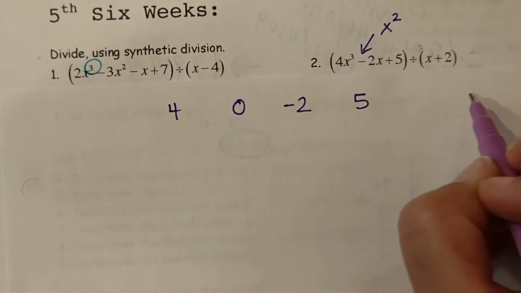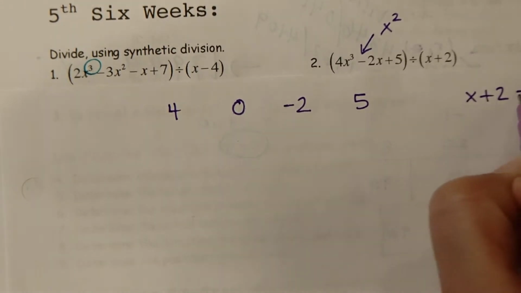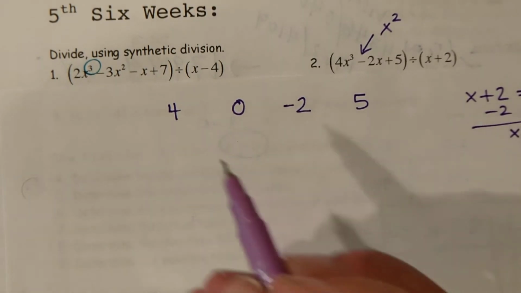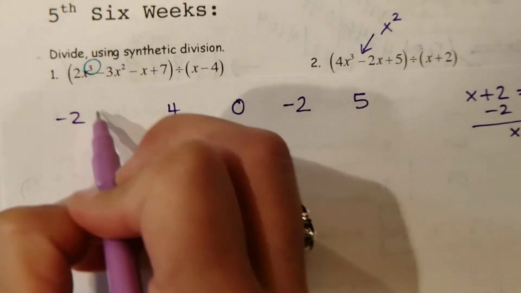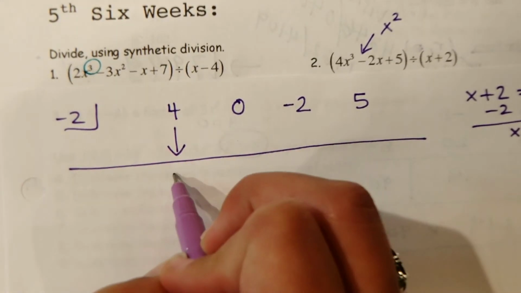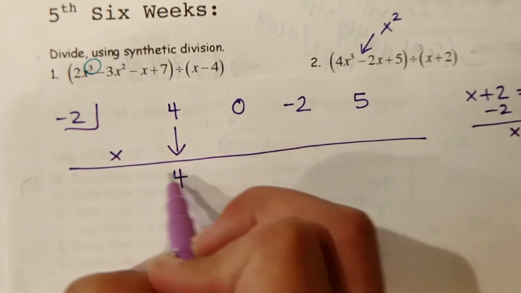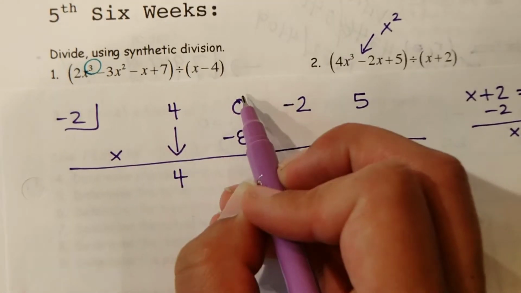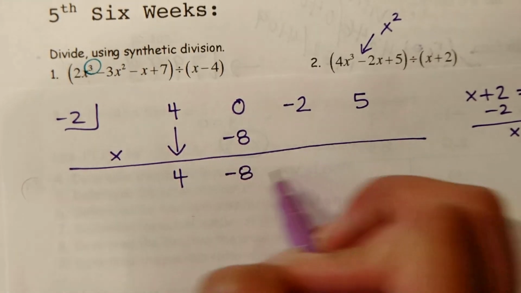All right, and it's being divided by x plus 2, so we set that equal to 0, and we discover that x equals -2. So this is the number that we're dividing by. So we put this in our corner here, put our line in, and bring our first number down. So we have 4 times -2 is -8. -8 and 0 just makes -8.